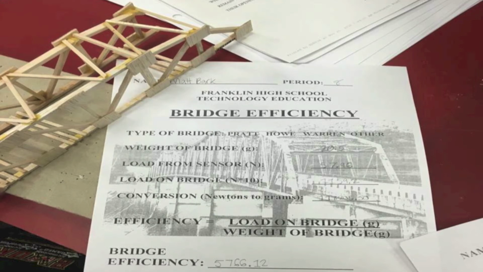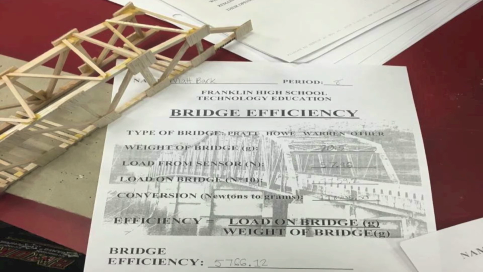Then I calculated my efficiency rating by doing the load on the bridge divided by the weight of the bridge. My efficiency rating was 5,766.12, putting me in fourth place for bridge efficiency in my class.